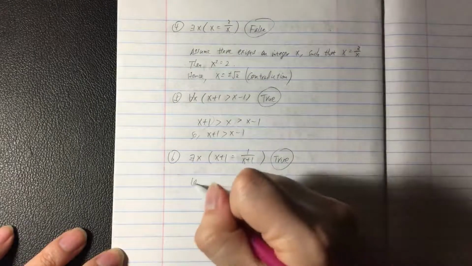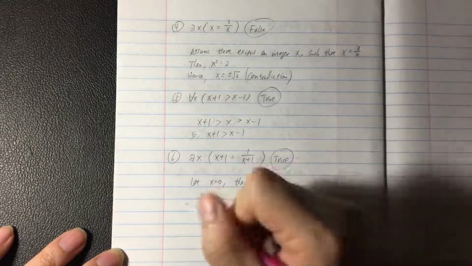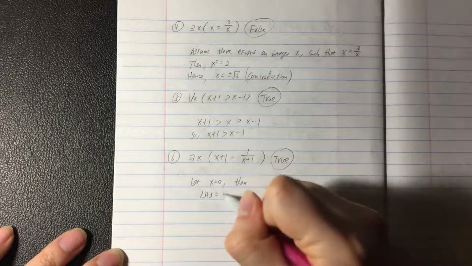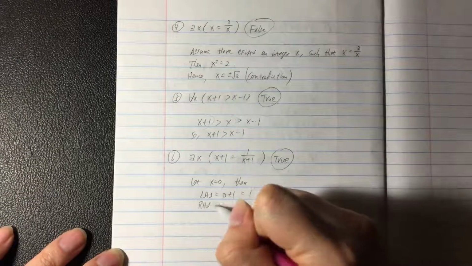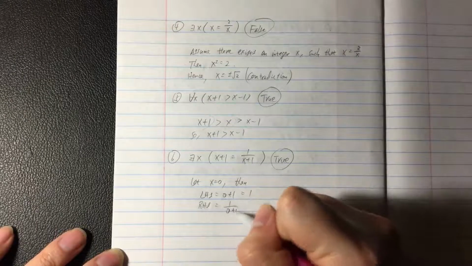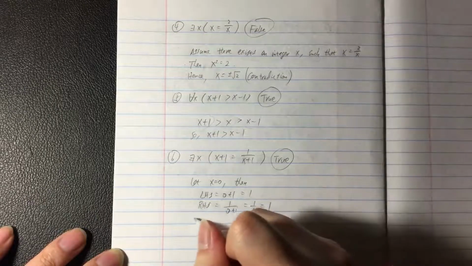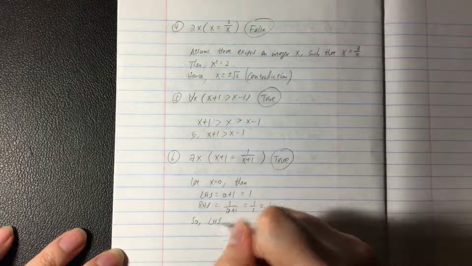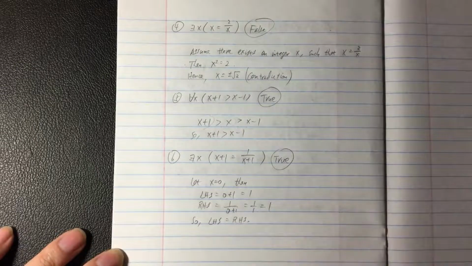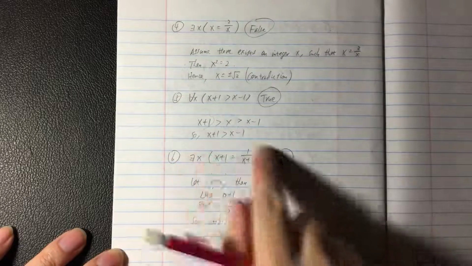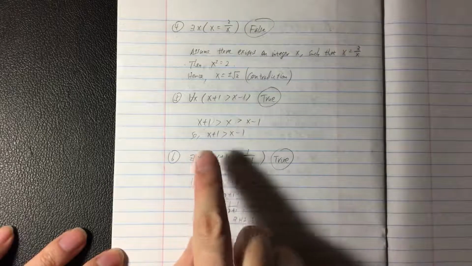So let x equal 0. Then the left hand side equals 0 plus 1, which equals 1. The right hand side equals 1 over 0 plus 1, that's 1 over 1, which is also 1. So the left hand side equals the right hand side when x equals 0. That means there exists such x that can make this statement true.